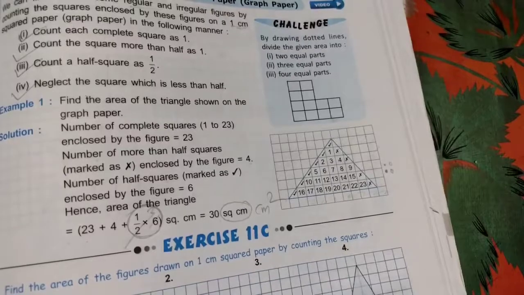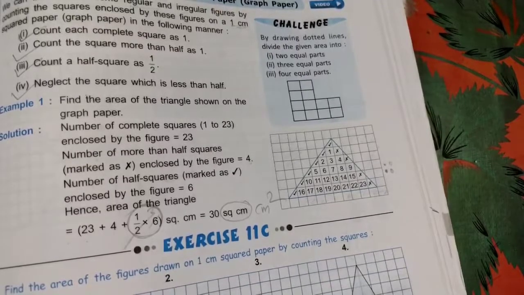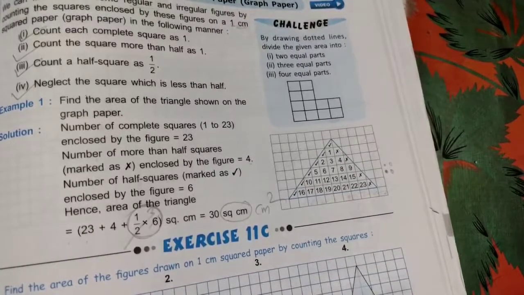You can go through. I hope this particular video will help you to understand how you have to calculate the area of regular or irregular figures on a graph paper. Again, I will discuss a few examples in our next video. So that's all for today.